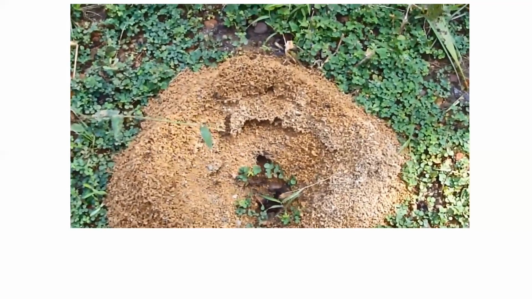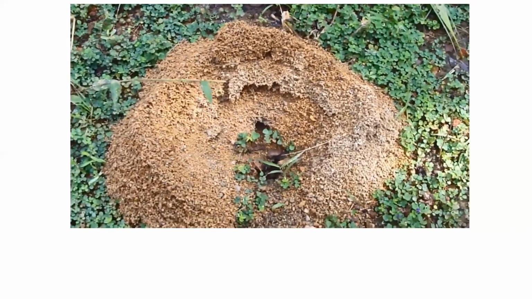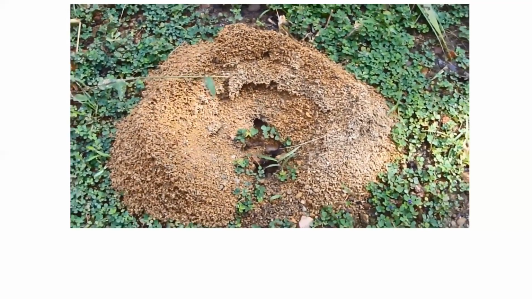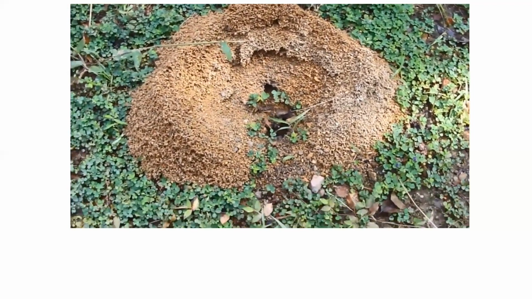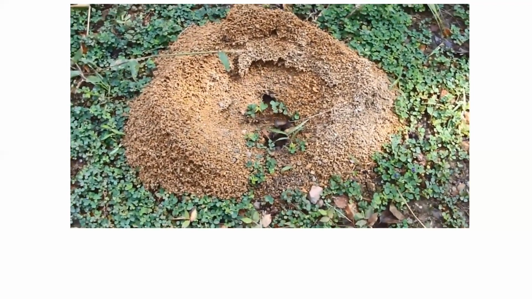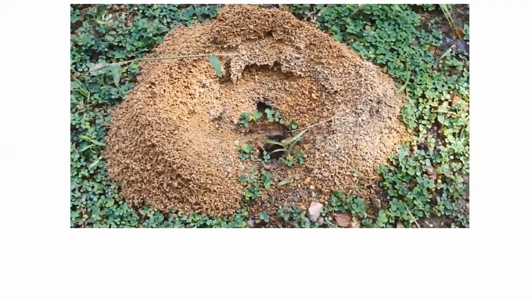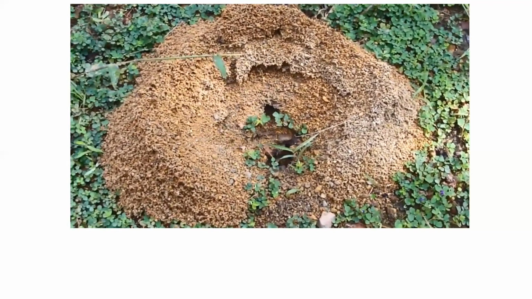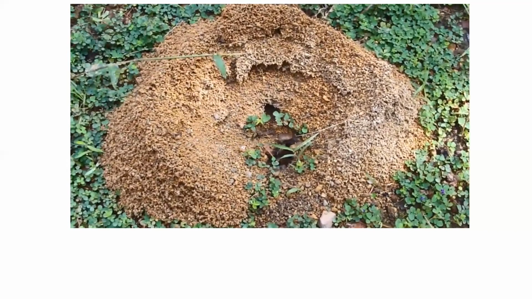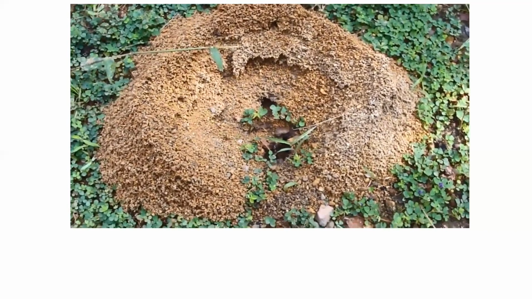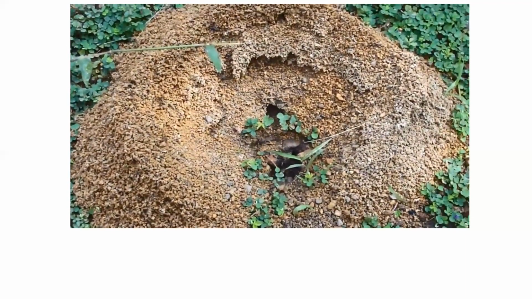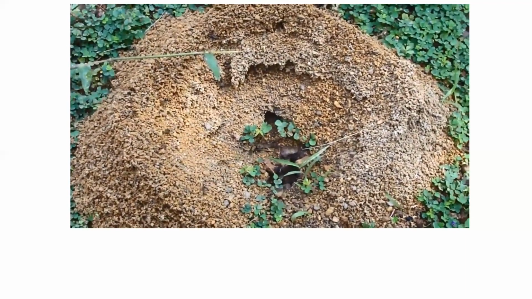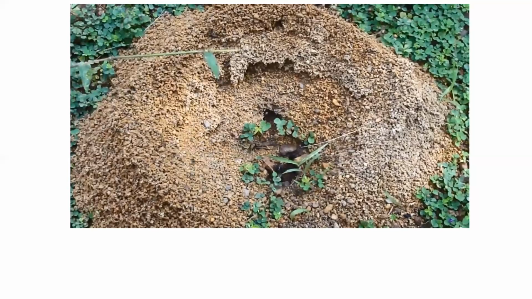Nice, no? They are coming out, and then what do they do? They drop the soil particles on this outside ridge. See how quick they are. They are dropping the soil particles, bringing them from underneath, dropping those particles there, and then going again to bring more soil particles.